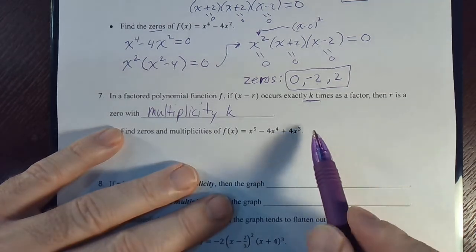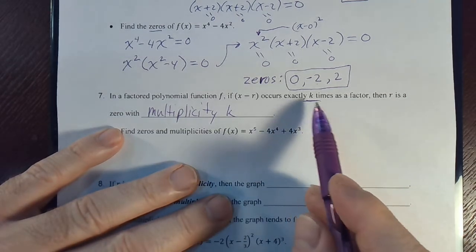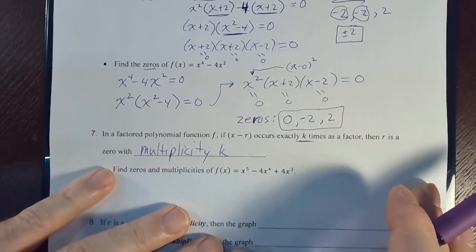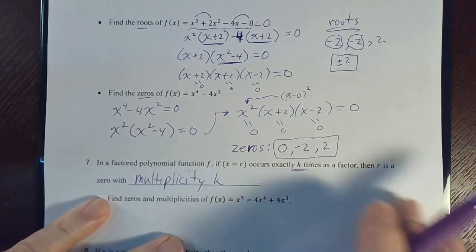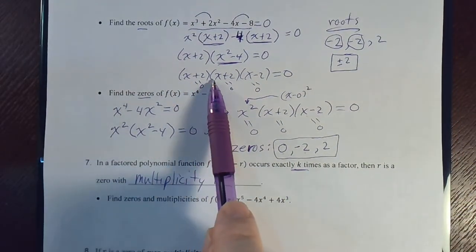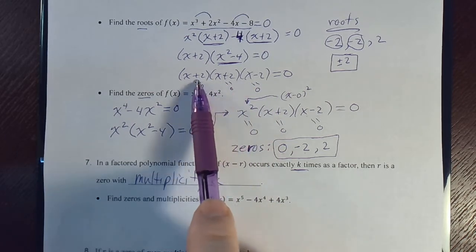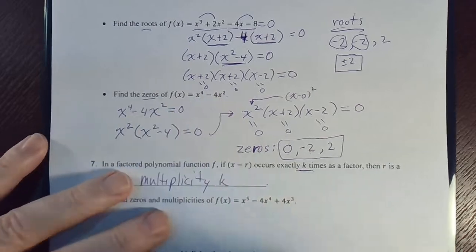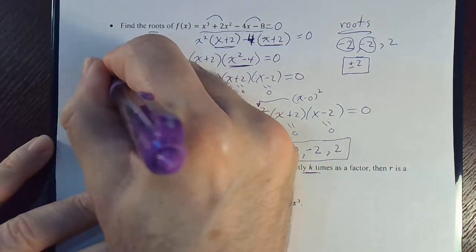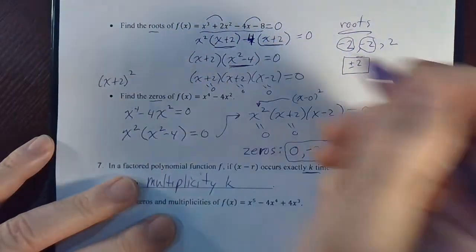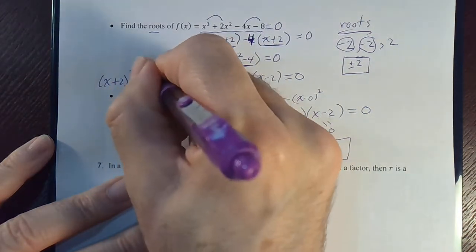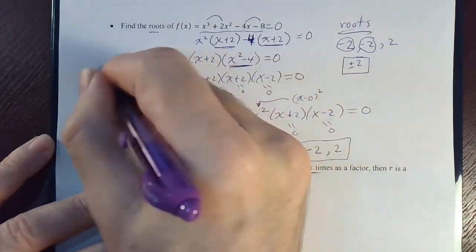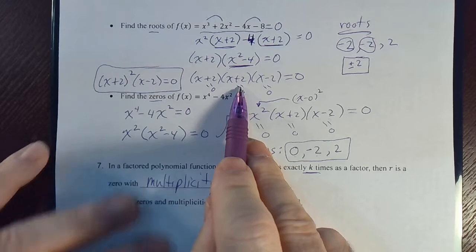So that's really, if you completely factor it, let's go back to this earlier one just for a second. The way I really would have written this in factored form, since x plus 2 showed up twice, I would have preferred to write it like x plus 2 squared times x minus 2. Set that equal to 0. That's just the same as what we have here.